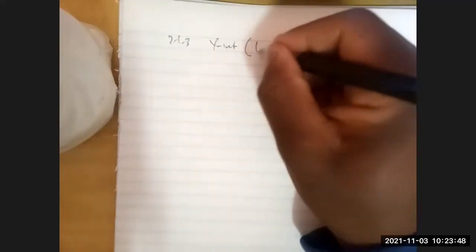what is it that we want now? Okay, we have seen the x-intercept. Now we're left with the y-intercept, right? 7.1.3, it's a continuation. So y-intercept, how do you find the y-intercept? We let x equal to 0, right?